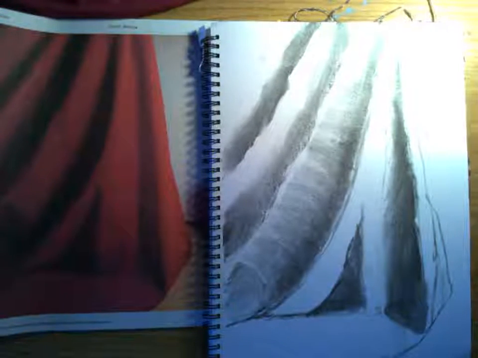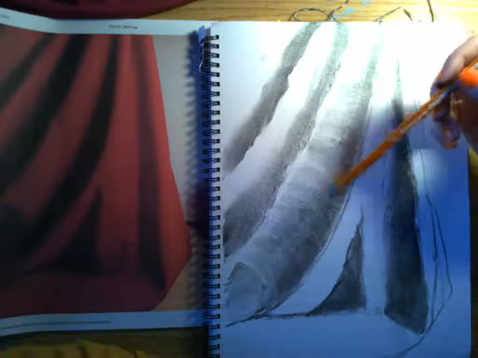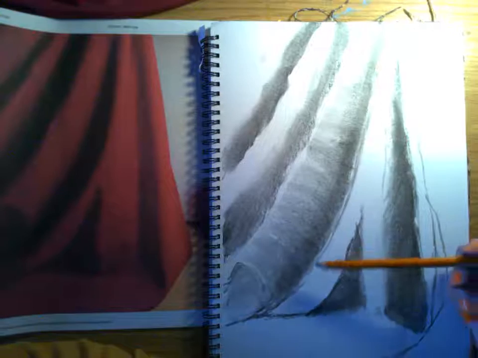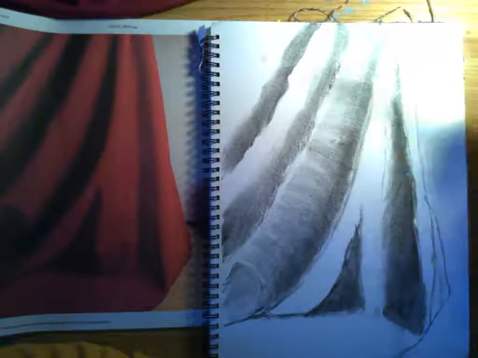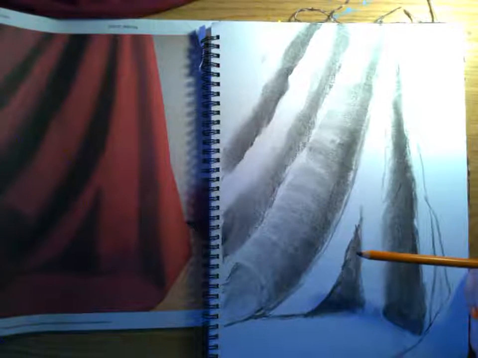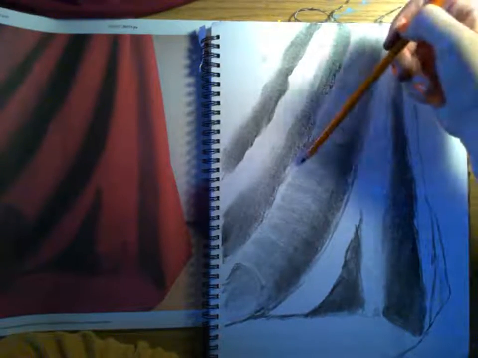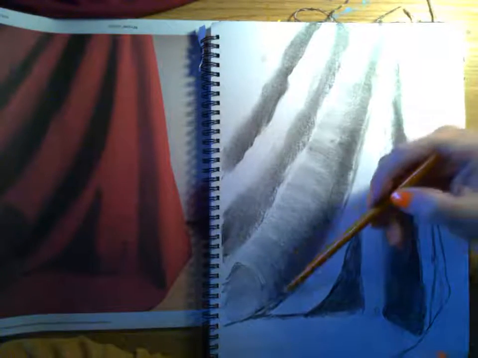And then since that value is pretty dark, I'm going to use my 6B. So this is a big shape, right? And it's going to be super tempting to go up and down. Okay, it's going to be so tempting to do that, but you don't want to go up and down. I know it's a vertical thing, but it's folding or curving this way. So we want our pencil to go that way when we're shading it in.